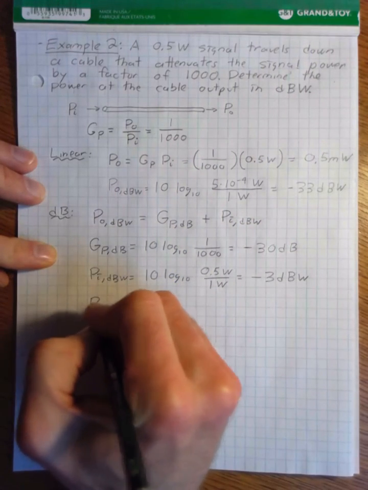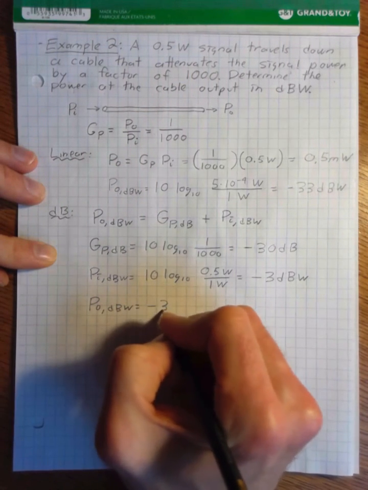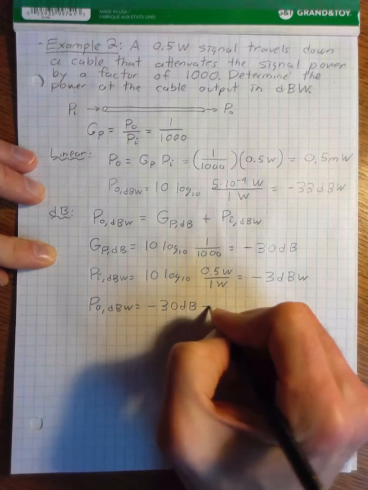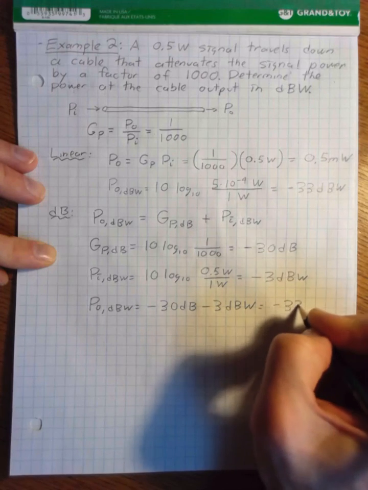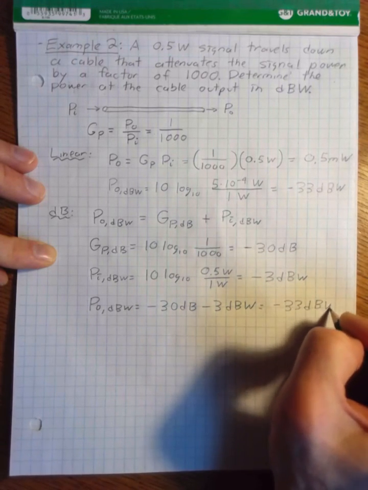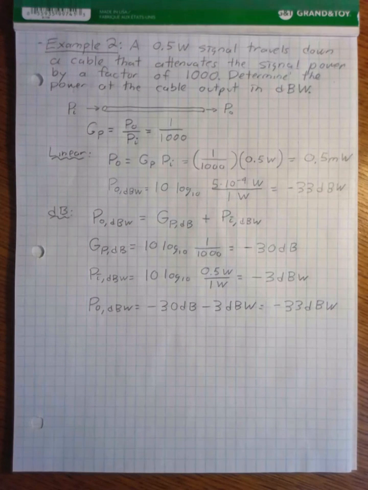And so our output power in dBW is equal to minus 30 dB minus 3 dBW, which is equal to minus 33 dBW, which is the same answer we got using our linear approach. So you'll get more practice with this on the assignments, but hopefully these two examples give you an idea of how decibels work, and we now have a couple different ways to determine the output power of our electrical engineering systems.